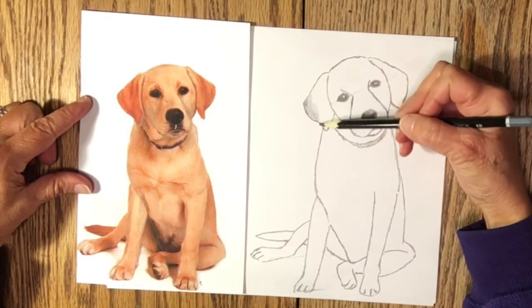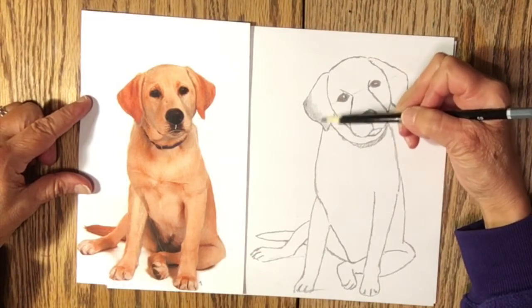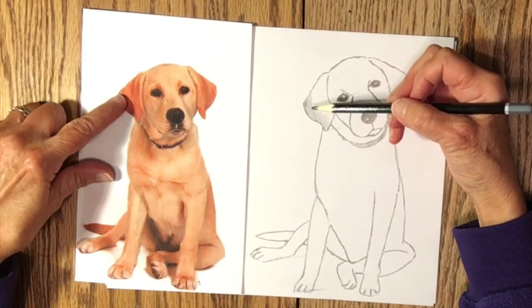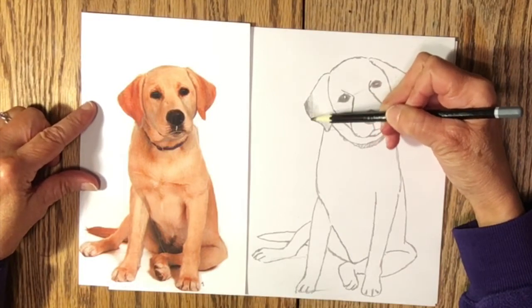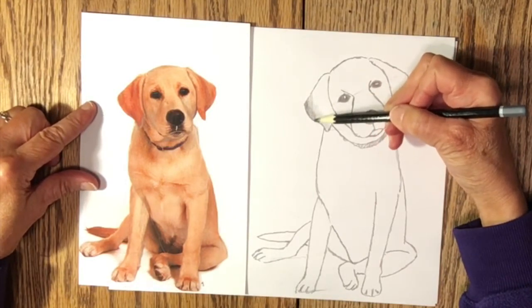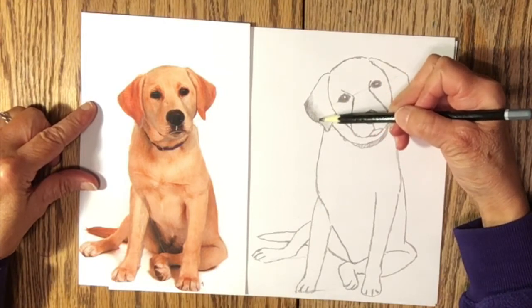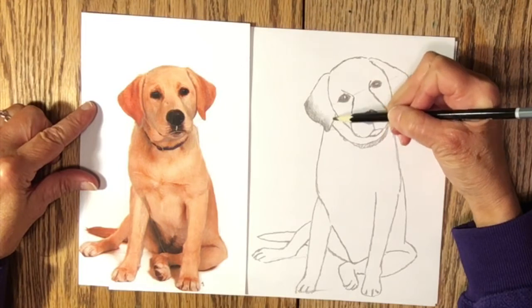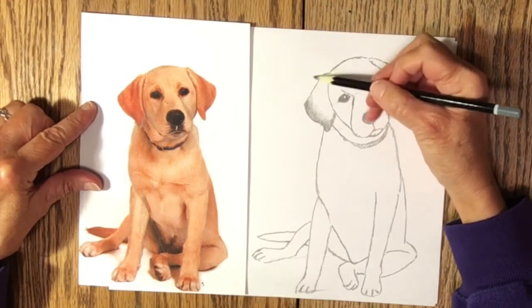Now, when you're adding some shading, I've got my lead a little bit to the side, and I am just using very light pressure. And if I want to make it darker, then I just go over it more. I don't really increase the pressure. And because I'm using more the side of the lead and not the tip, it makes more of a smooth tone.